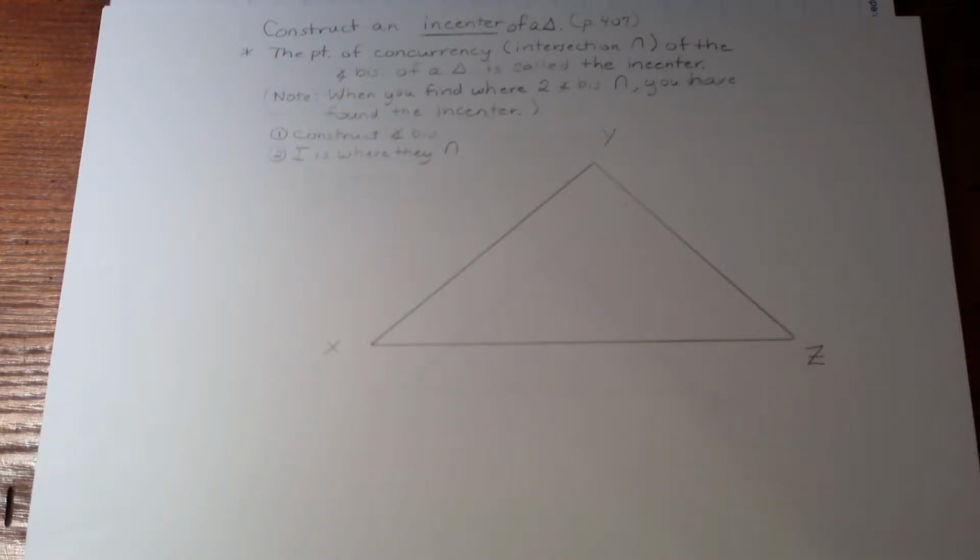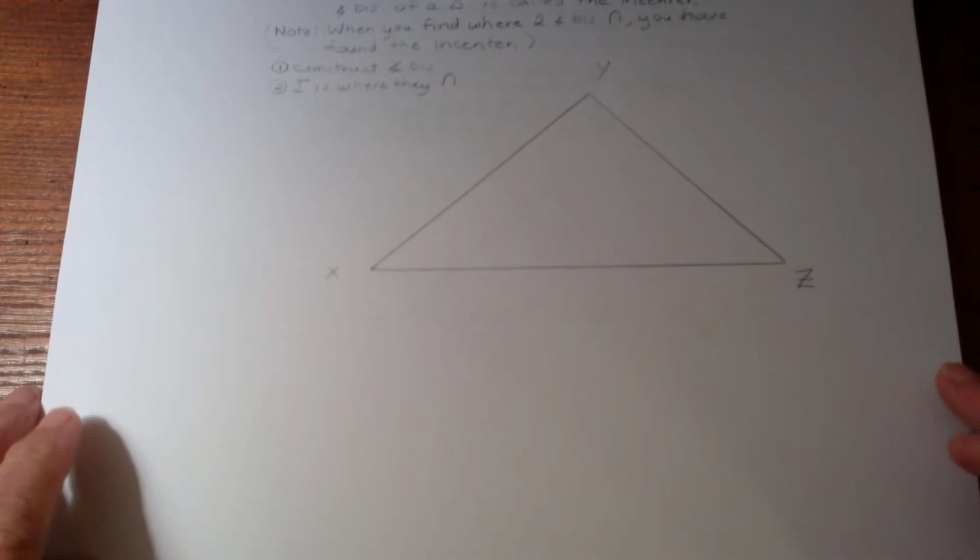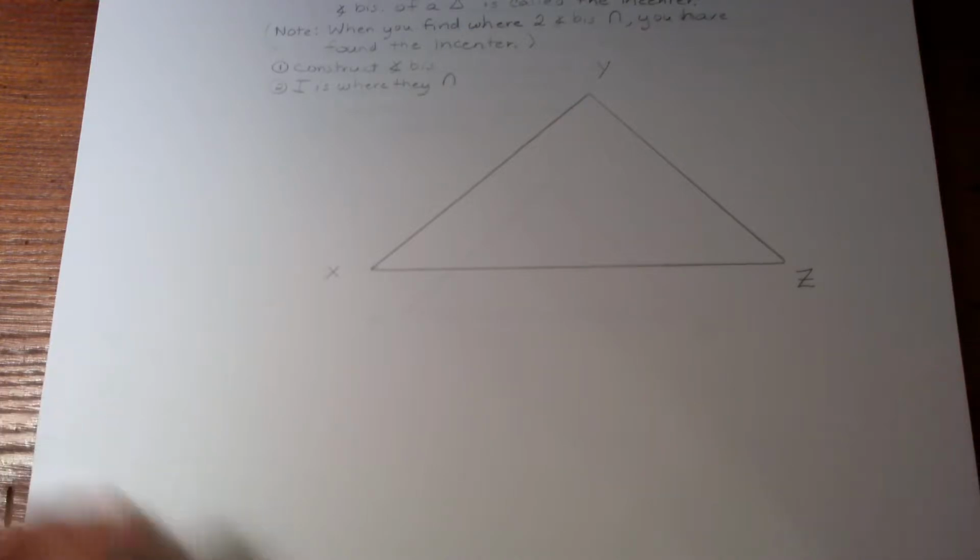I want to construct an incenter of a triangle. This is found on page 407 in your book. The point of concurrency, I usually call it the intersection, and this is the symbol that we use for intersection, of the angle bisectors of a triangle is called the incenter. So when you find two of the angle bisectors where they intersect, then you have found the incenter for the triangle. So the first thing we're going to do is construct angle bisectors.